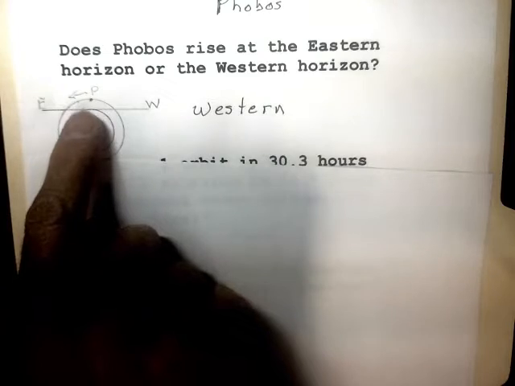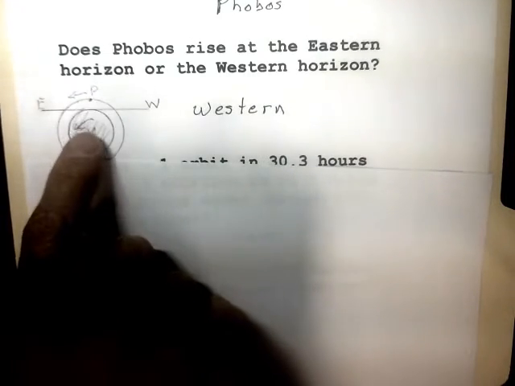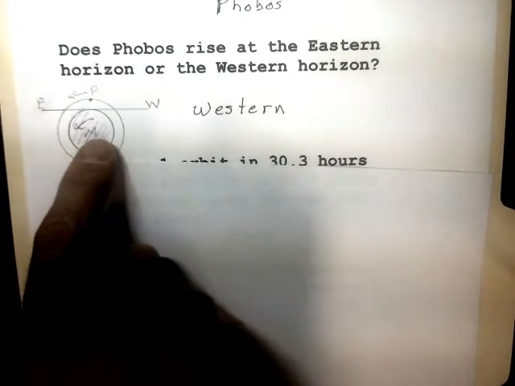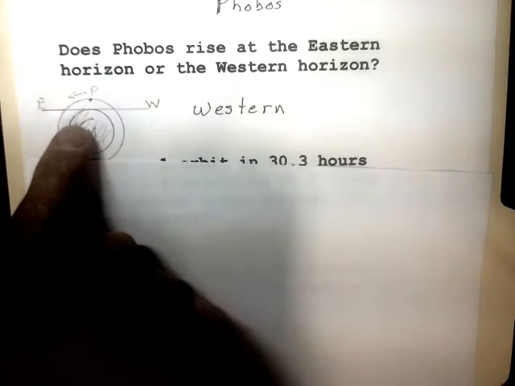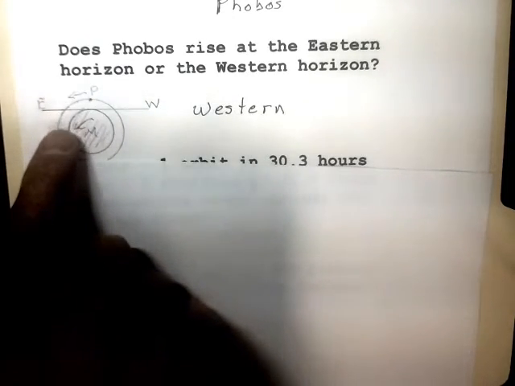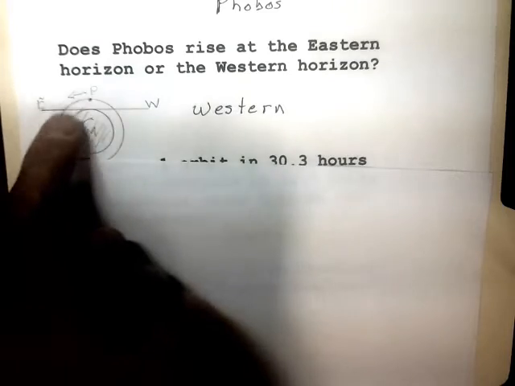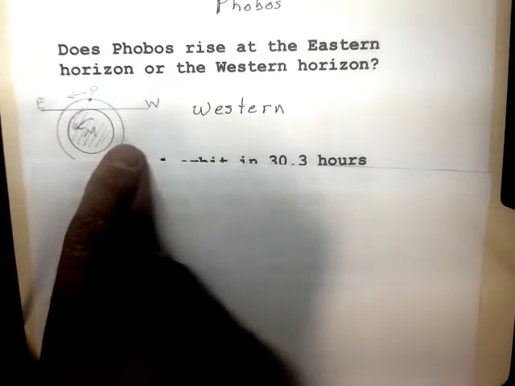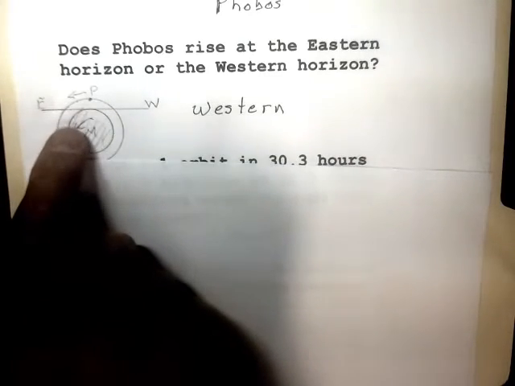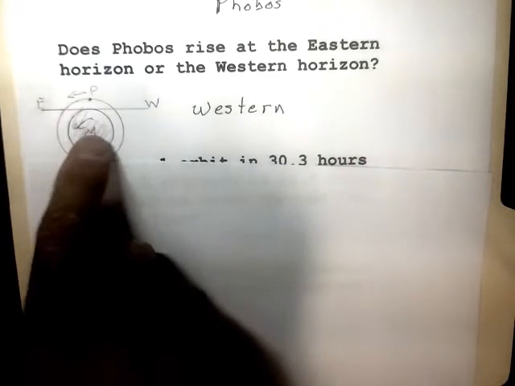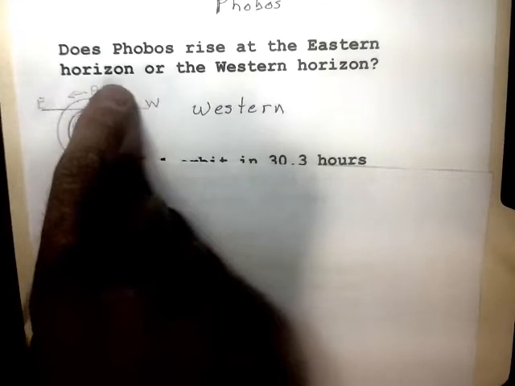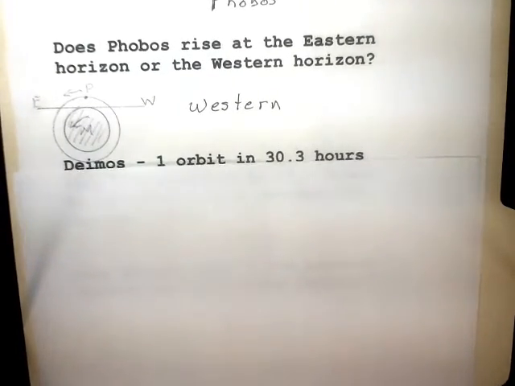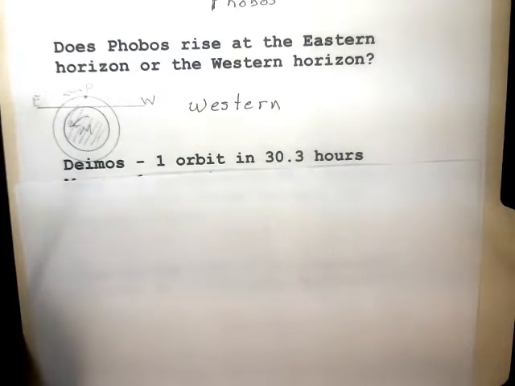West is over here, east is over here. If you think about spinning, Mars takes 24.7 hours to spin once. Phobos only takes 7.65 hours to spin once. Phobos is moving faster around its circle than the observer is moving around the observer's circle here. Phobos is going to rise in the west. If you're an observer on Mars, this moon Phobos will rise in the west.